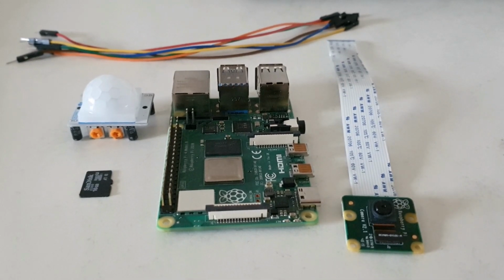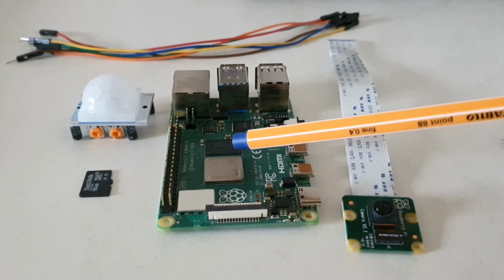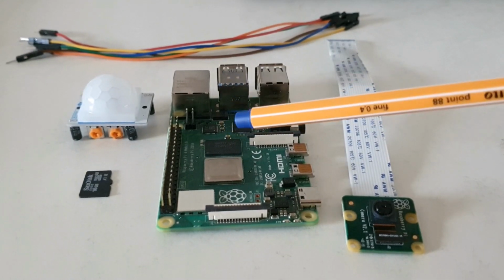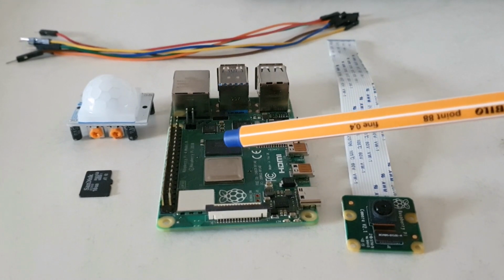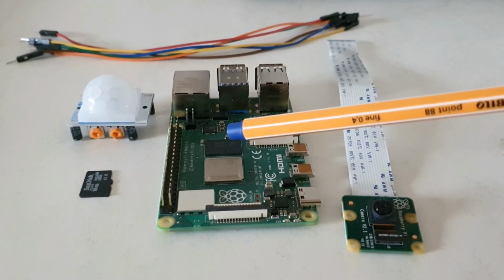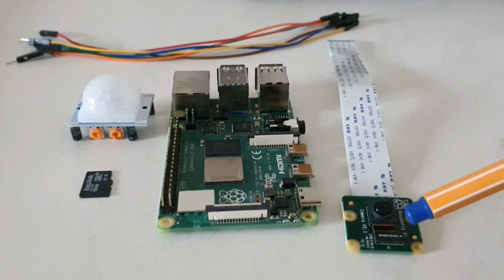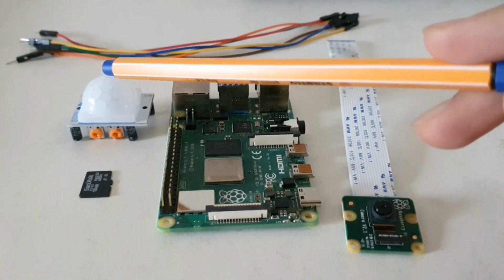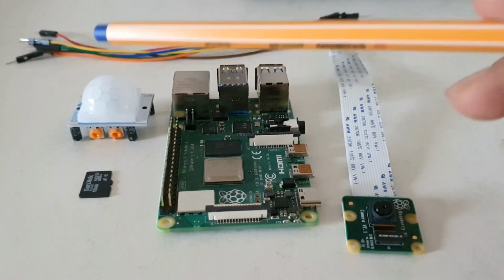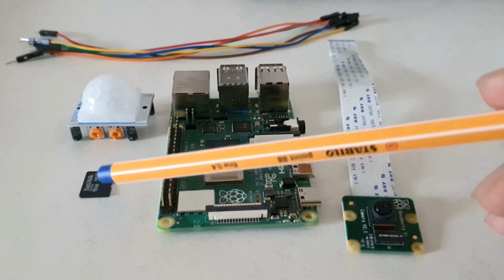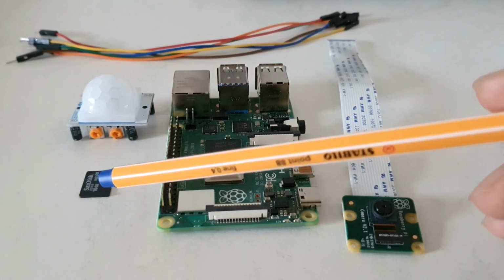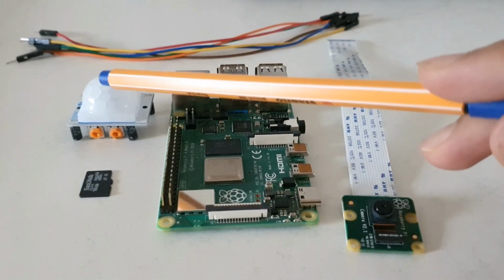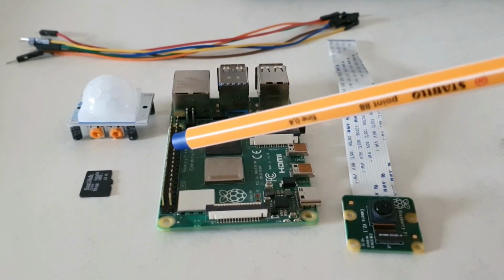Here are the hardware components I used in my project. I used Raspberry Pi 4 as the main brain of this security system, which comes with 4 GB of RAM. You can use any other version of Raspberry Pi as well, 3 or 2. I used Raspberry Pi camera version 2.1. I used one PIR motion sensor for detecting motion, one 16 GB microSD card for loading Raspbian images. Also, I used a bunch of wires to connect the PIR motion sensor with the Raspberry Pi GPIO pins.